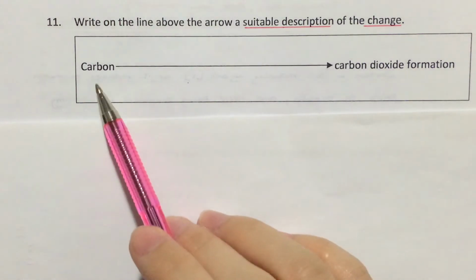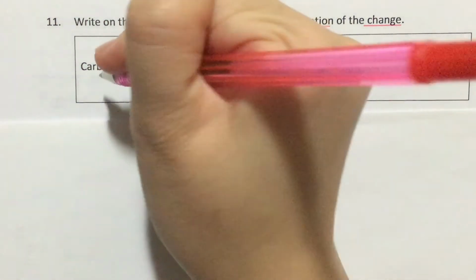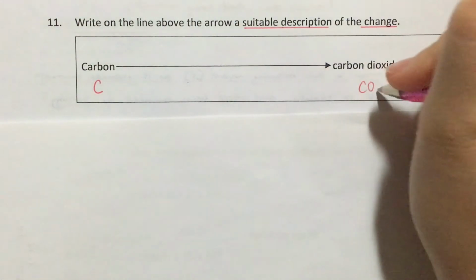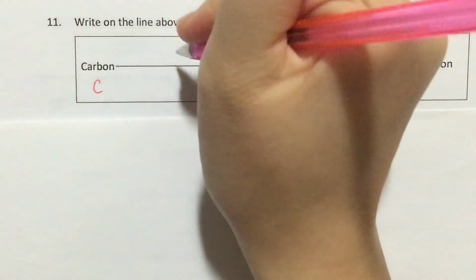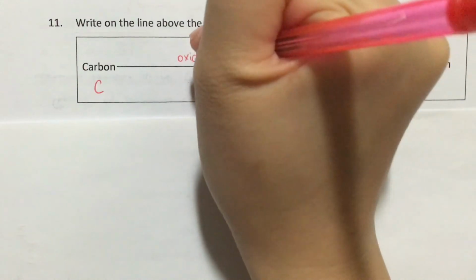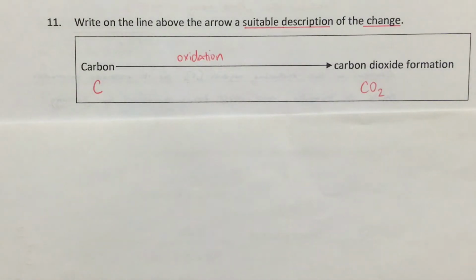Here what we see is carbon becoming carbon dioxide. That means from a C, it became CO2, which means it gained oxygen. So one way to describe it is oxidation. Another possible answer could be combustion as well, because it is one way of carbon gaining oxygen.